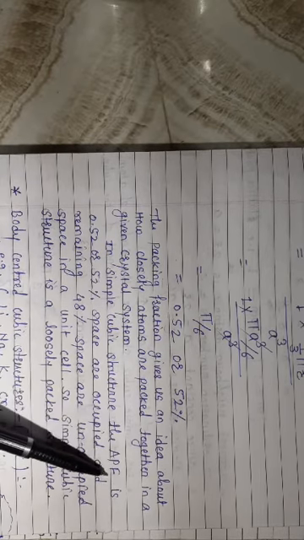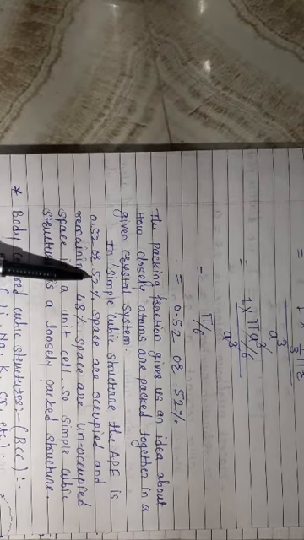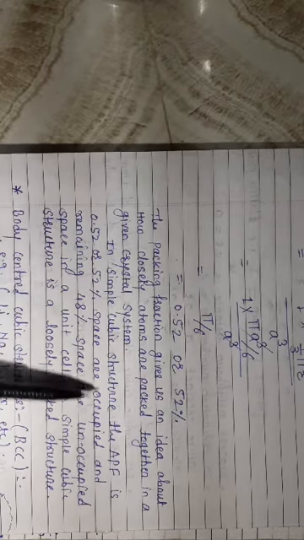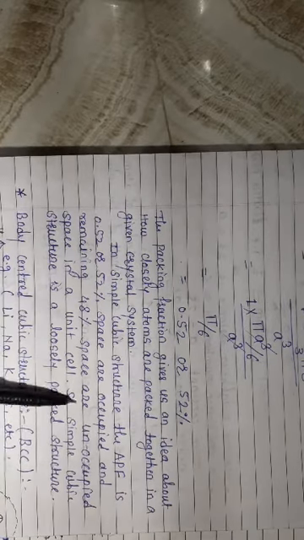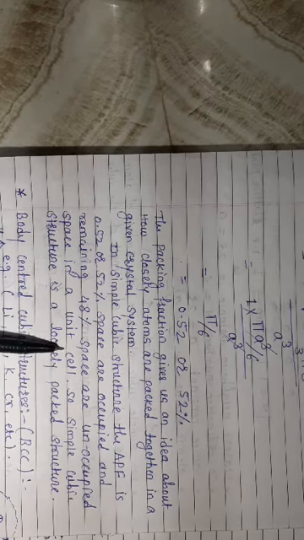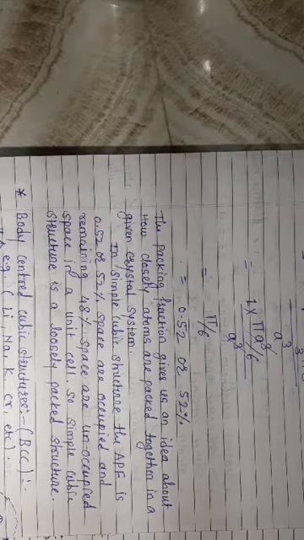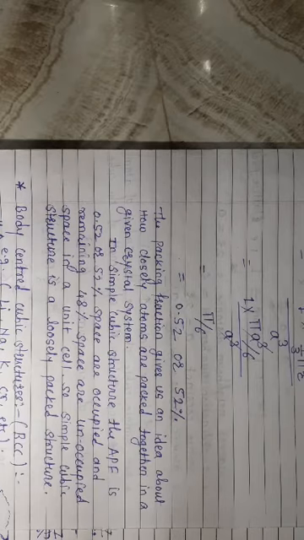The atomic packing factor is 0.52, so 52% of the space is occupied and the remaining 48% is unoccupied space in a unit cell. So the simple cubic structure is a loosely packed structure. These are the different parameters of simple cubic structures.